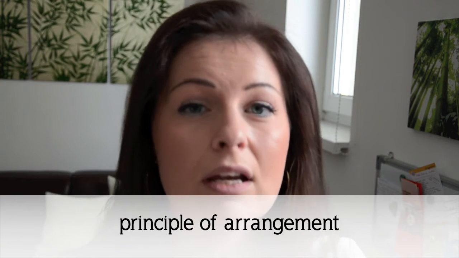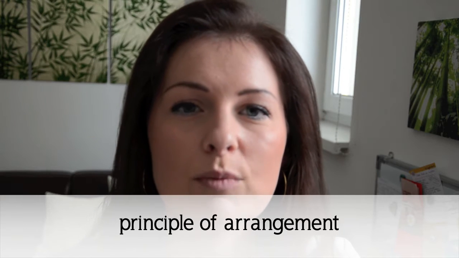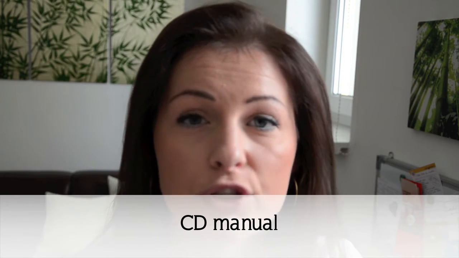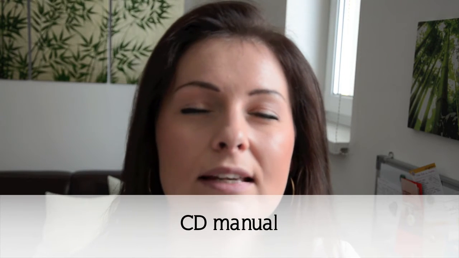I also care about the principle of arrangement, which basically determines how certain design elements are placed and related to each other in terms of size and placement. It also gives you the blank space around a logo, because you always want your logo to be able to breathe, as graphic designers say. And last but not least, I always give my clients a corporate design manual, which documents the corporate design concept and shows the client how to perfectly implement and use the corporate design.